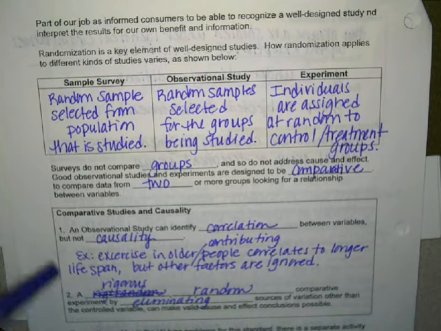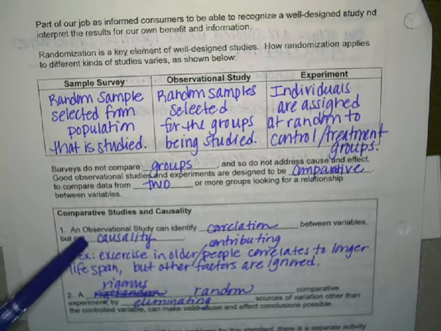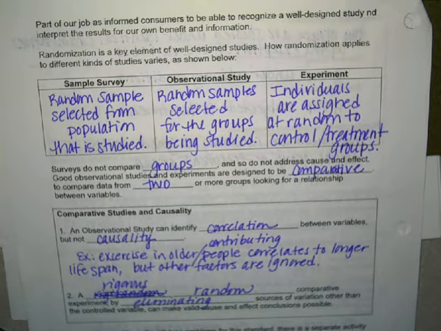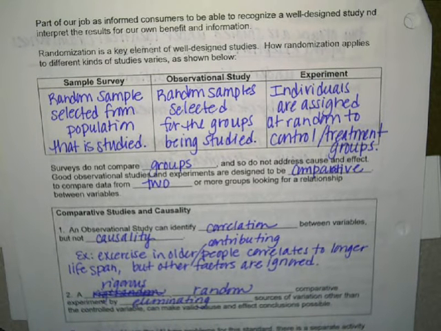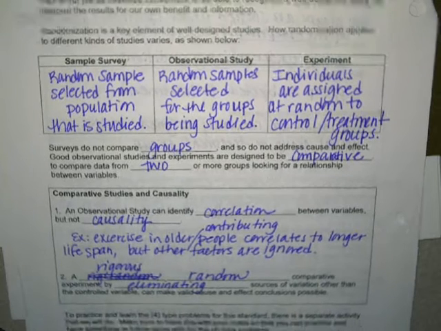So comparative studies and causality. An observational study can identify correlation between variables but not causality. Basically that means that you can say, yeah, there's a correlation. For example, the example I gave, exercise in older people tends to lead to a longer lifespan.